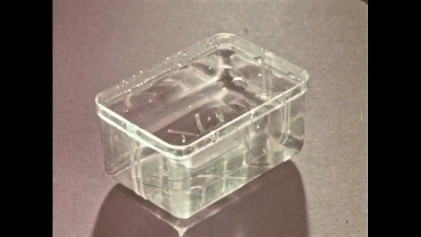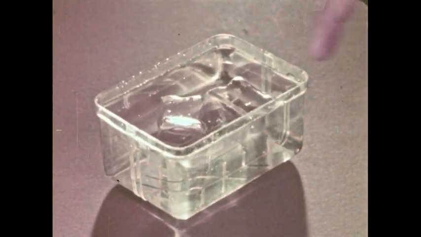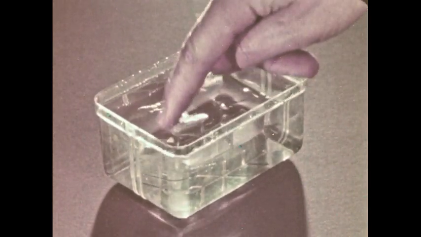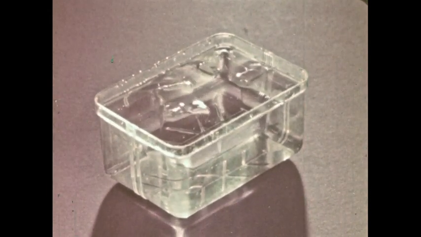Everyone knows that solid H2O floats in liquid H2O. That is, that ice floats in water. And there doesn't seem to be anything surprising about this. The solid is evidently not so dense as the liquid.